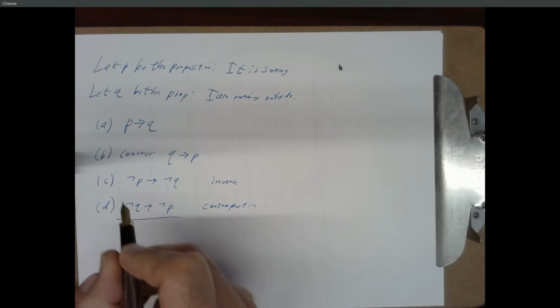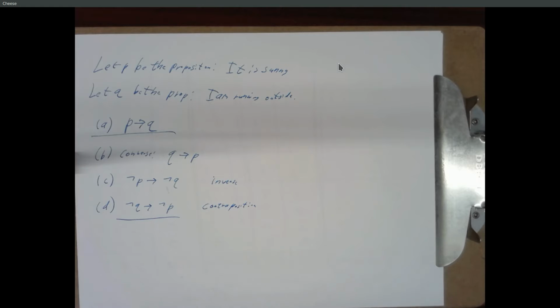And this one is logically equivalent to the original statement. The converse and the inverse could also be true or false, but they're not equivalent to if P then Q.